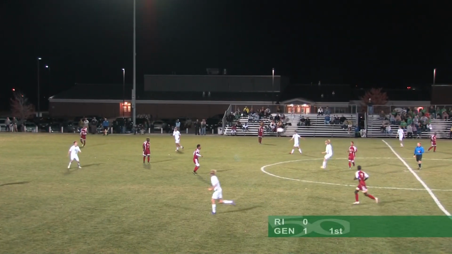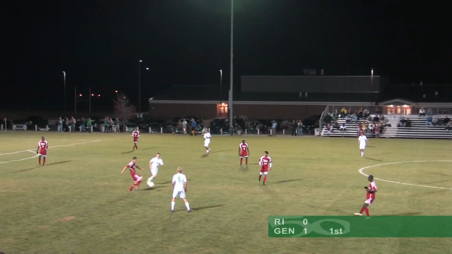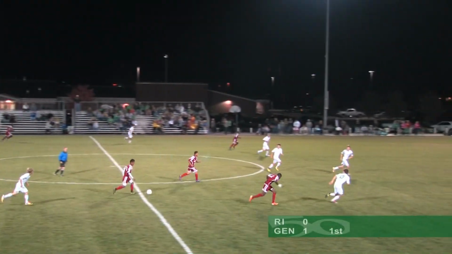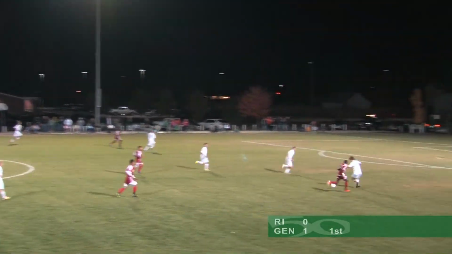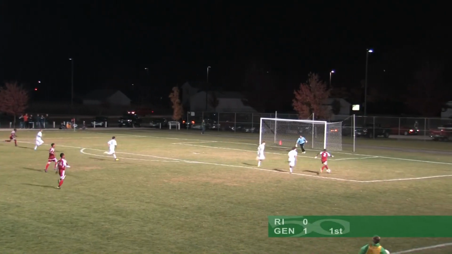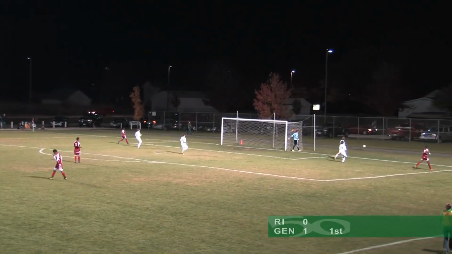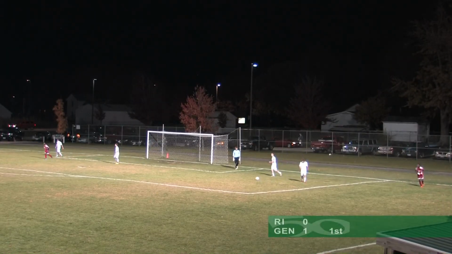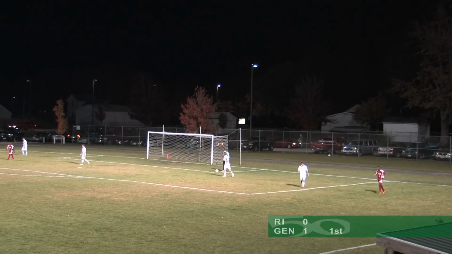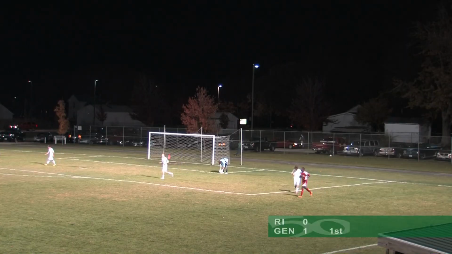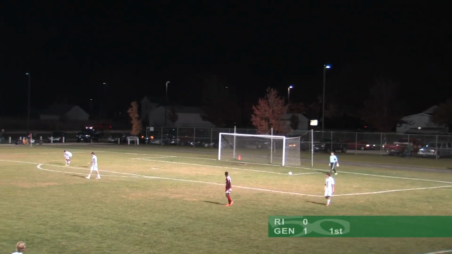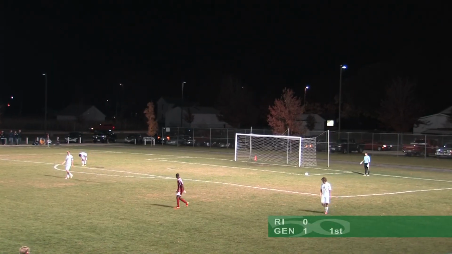Rock Island sends that out. Seeley with a great header there. Good work through. Both of them contacted that ball. And the shot goes wide, missed right. One thing, too, that they're getting encouraged by Coach Dalton here from Rock Island. It's a lot harder than it looks to be running full speed and get a good shot off at goal.